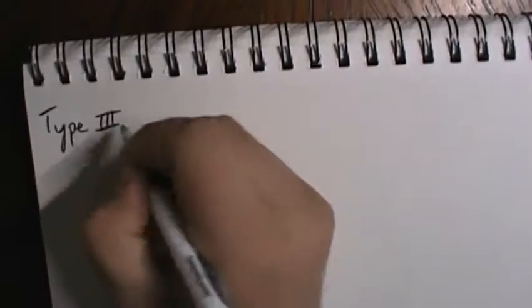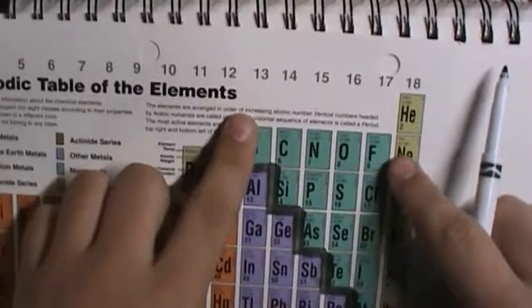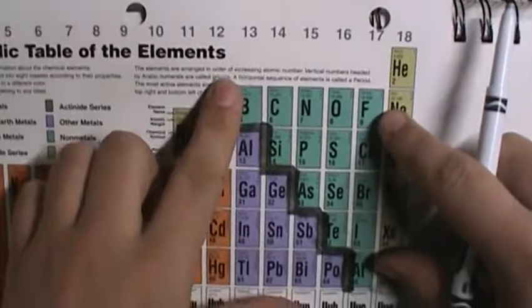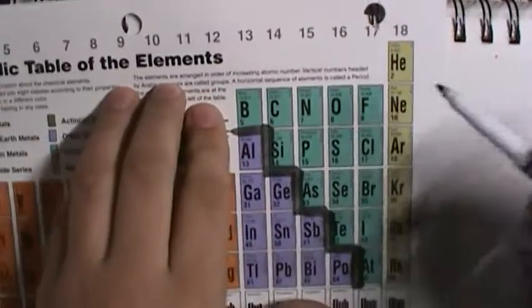The type 3 compounds, still binary, but this time they are covalent compounds, where we have a non-metal plus a non-metal together. So we have something from this tiny, tiny wedge on the periodic table. It's not a whole lot of elements.